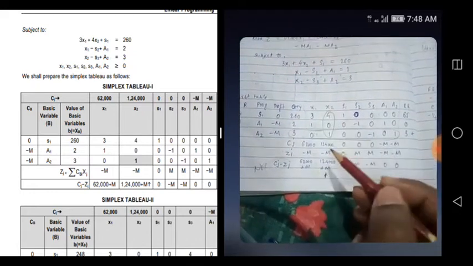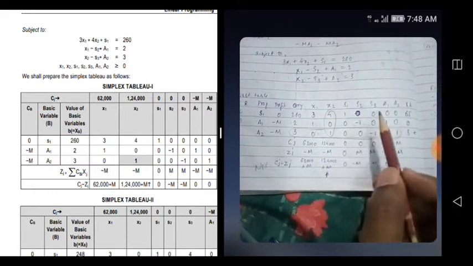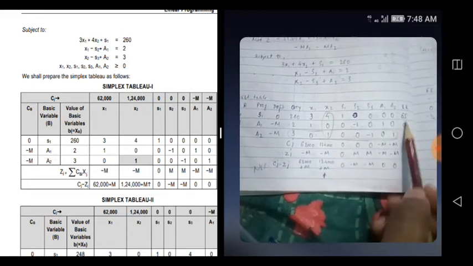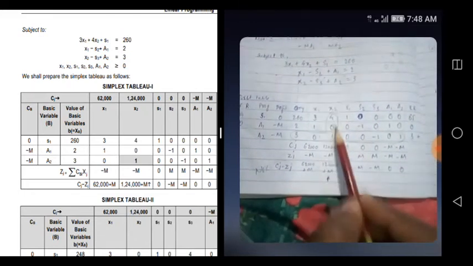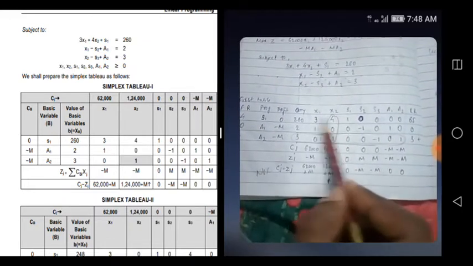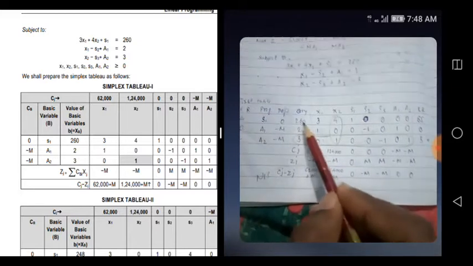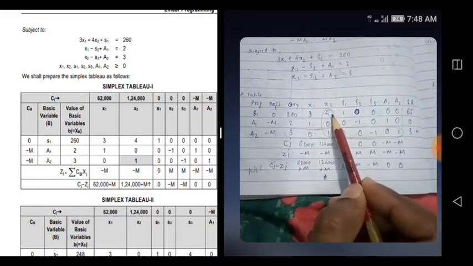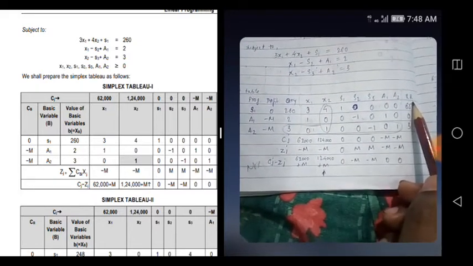So who is going to leave? That we have to decide by the replacement ratio. And how will the replacement ratio come? We got this key column, no? So based on that we have to find out the replacement ratio. Quantity divided by the key column will give the replacement ratio.